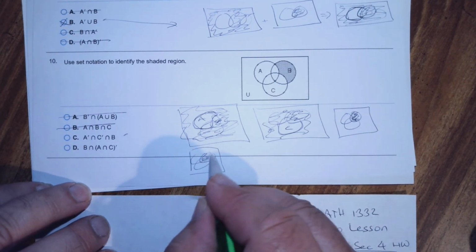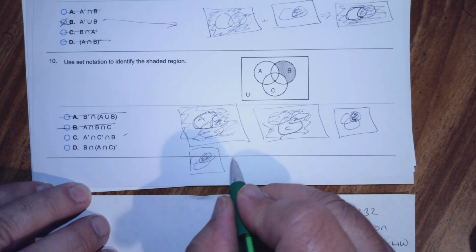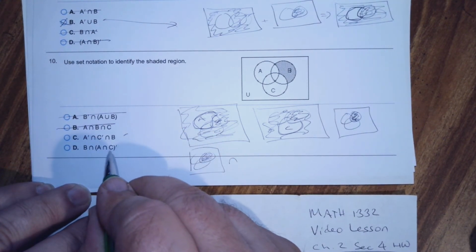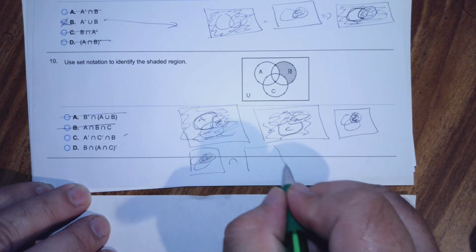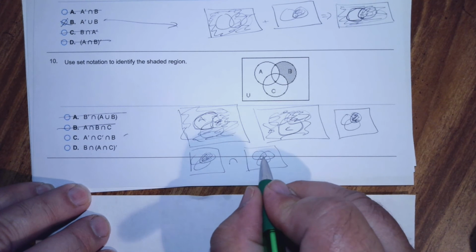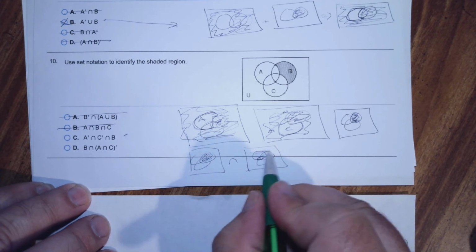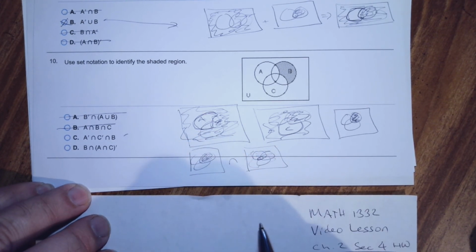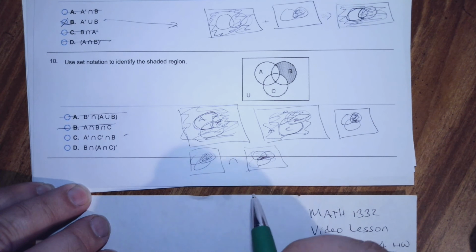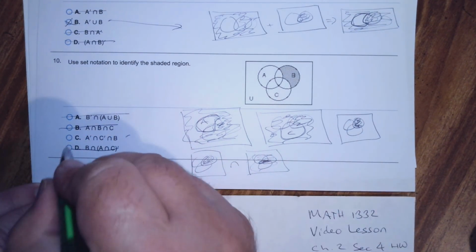Is just this part here. Now let's look at A intersects C, the complement of it. A and C. That's that little football there, and that's everything else. No, because then that would include part of that football. So it has to be C.